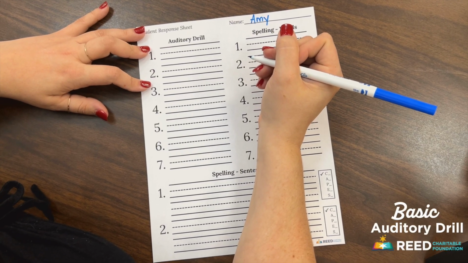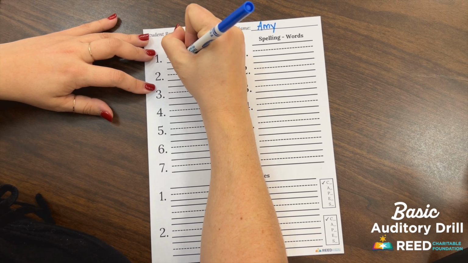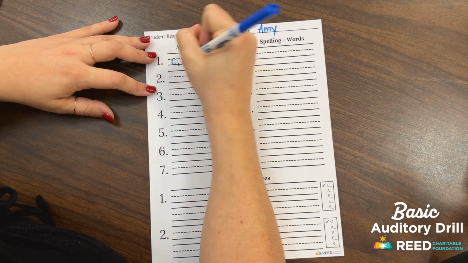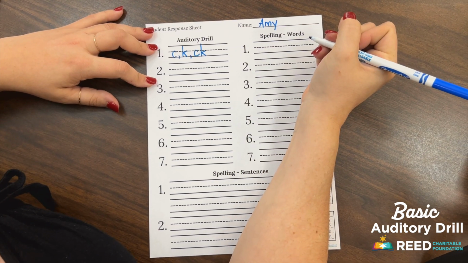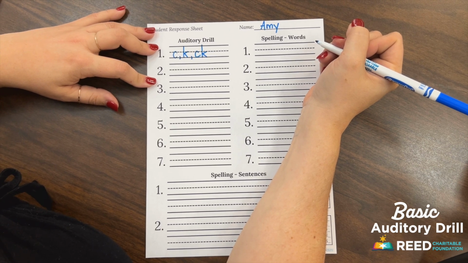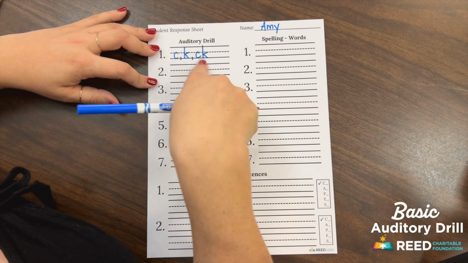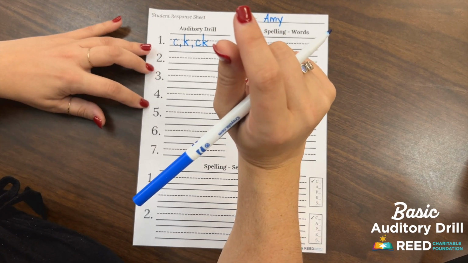To spell k. The 3 ways to spell k. C, K, CK. Great job. I like your commas. When do I use CK for spelling? At the end of a word, right after a short vowel. Great job. All right, next one.